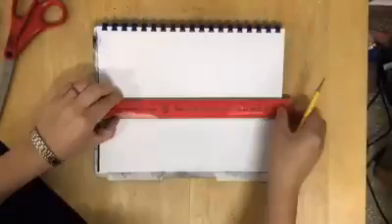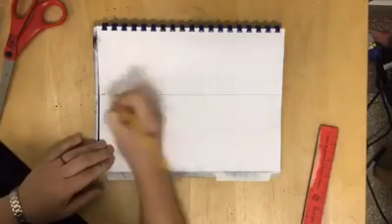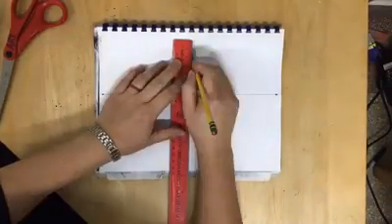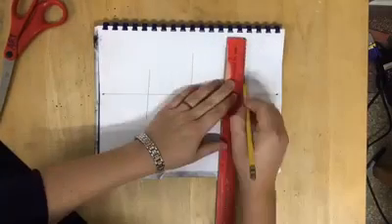For our two-point perspective image today, we're going to use some basic art tools. You'll need a pencil, a ruler, and of course something to draw on, a picture plane. As always, we're going to start out easy with our horizon line. Because this is a two-point perspective, we need to create two vanishing points.